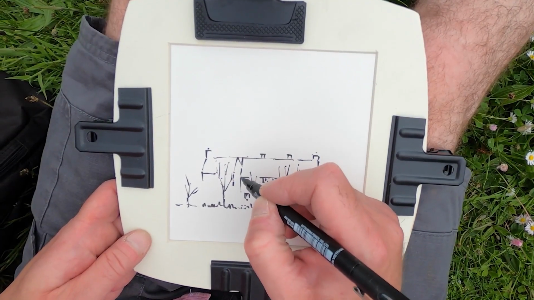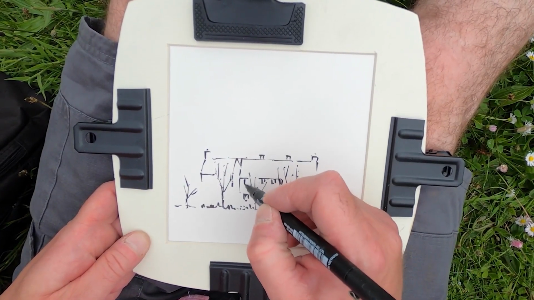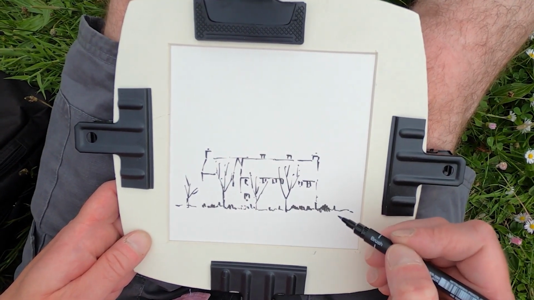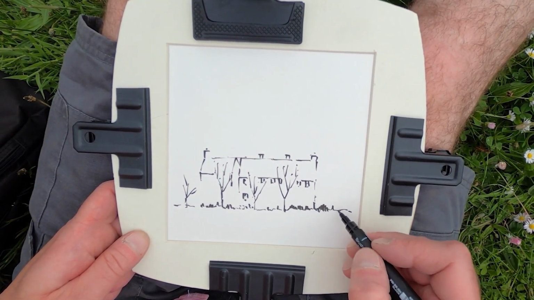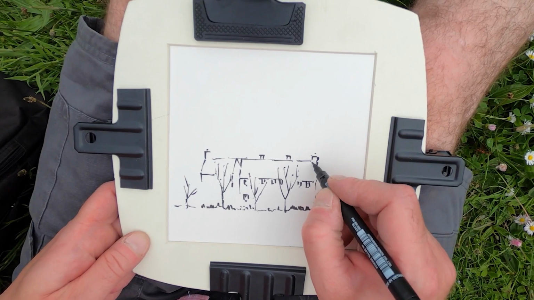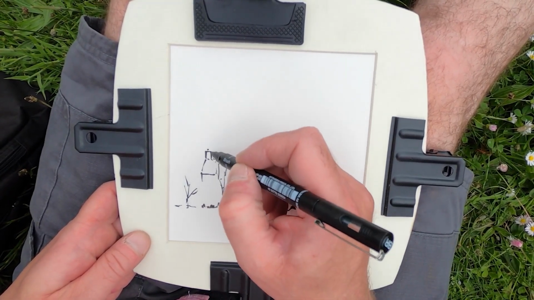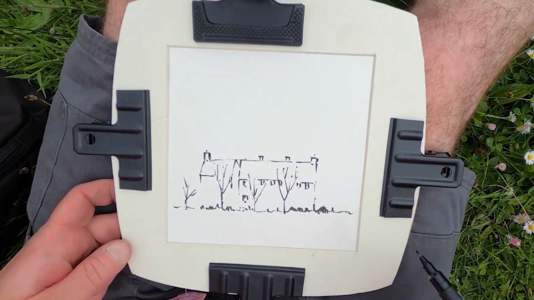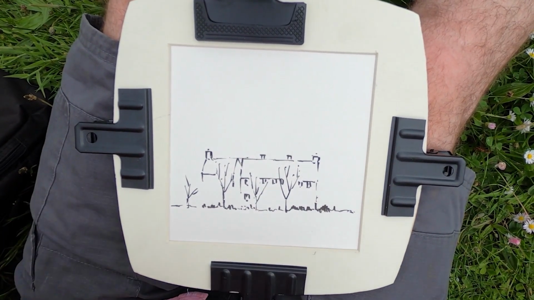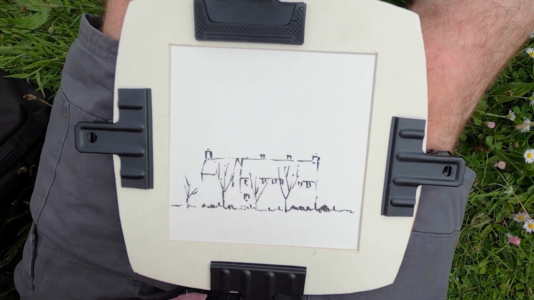Put a bit more detail into that window there. There's another window there, we assume. We put that in. It's quite a grey day today. Not many shadows. We've got most of the detail in there now.